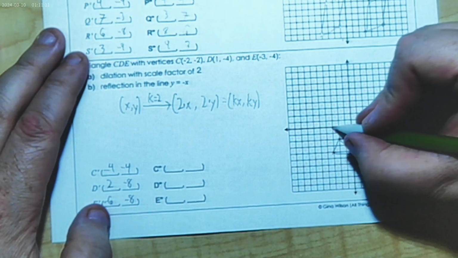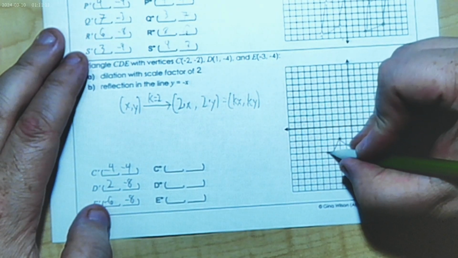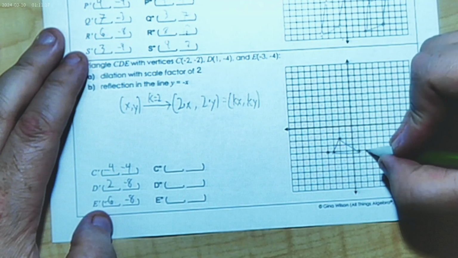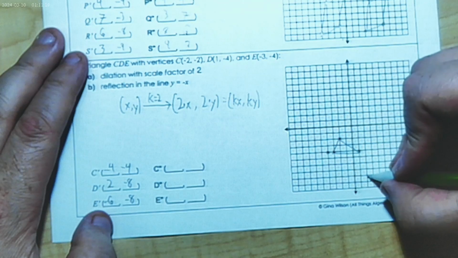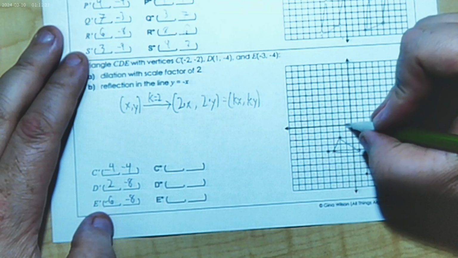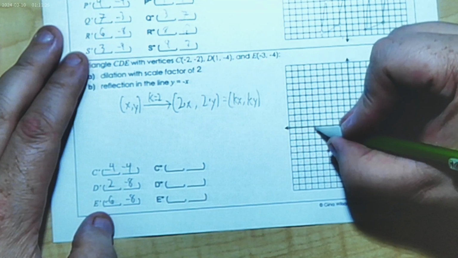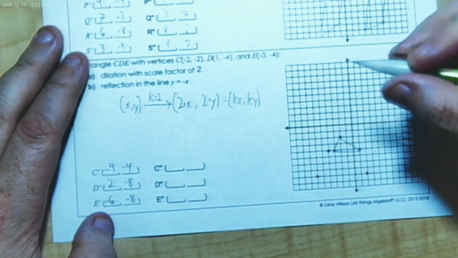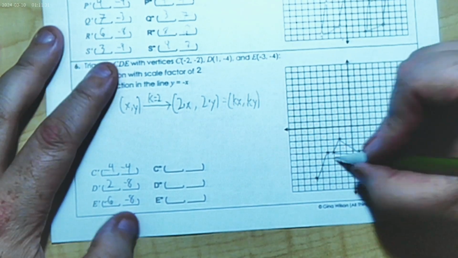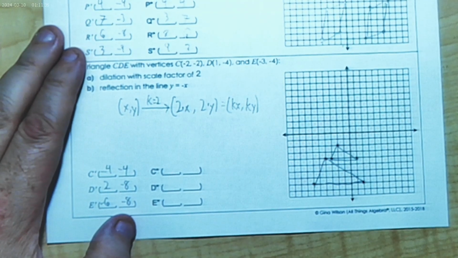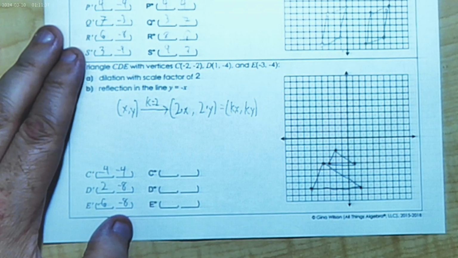So I got 1, 2, 3, 4. Got 1, 2, 3, 4, 5, 6, 7, 8. And then I've got 1, 2, 3, 4, 5, 6. And then 1, 2, 3, 4, 5, 6, 7, 8. So it's the same general shape. It's just a little bit bigger, which is kind of what you want with the dilation anyway.